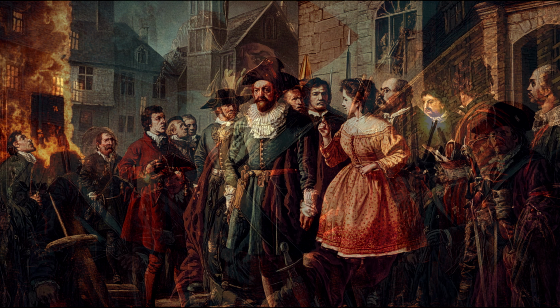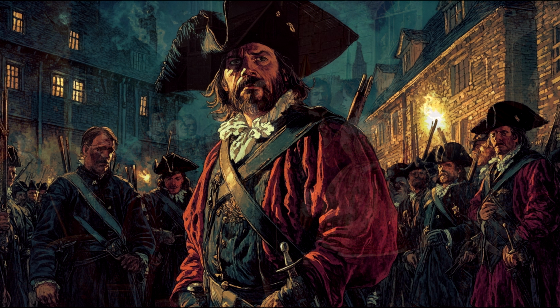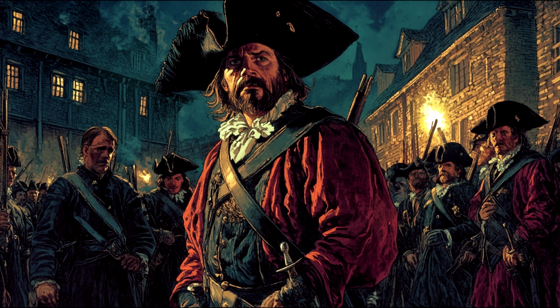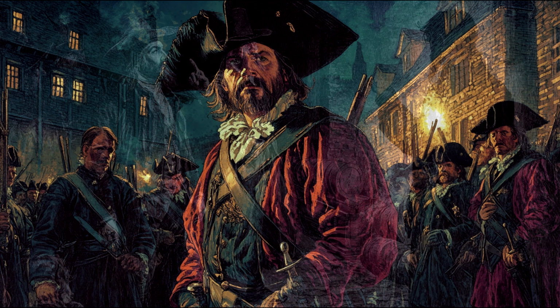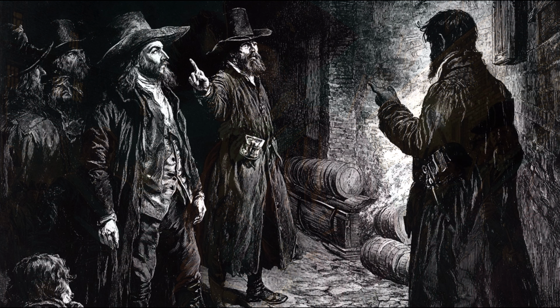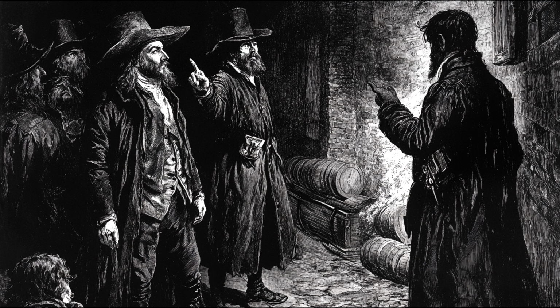The recruitment of Guy Fawkes. To execute the plan, Catesby gathered a band of conspirators, each sworn to secrecy. Among them was Guy Fawkes, an English soldier who had spent years fighting for Catholic Spain against Protestant forces in the 80 Years' War. His experience with gunpowder and explosives made him the perfect choice to handle the most dangerous aspect of the mission. Under the alias John Johnson, Fawkes infiltrated London, posing as a servant of co-conspirator Thomas Percy.